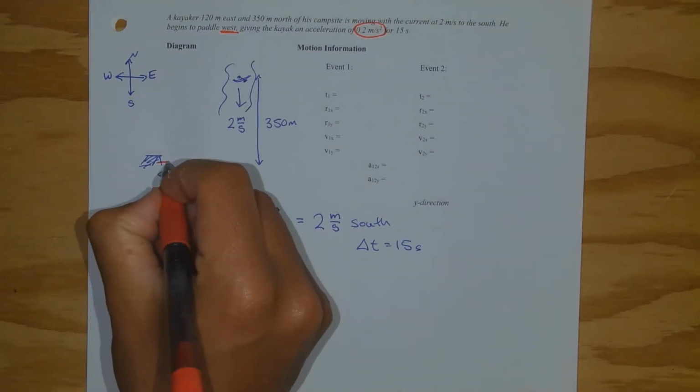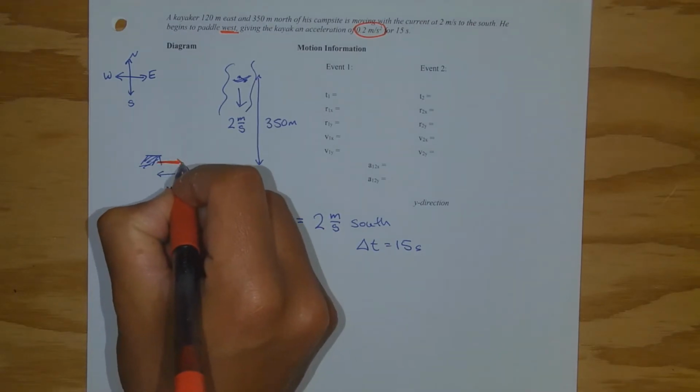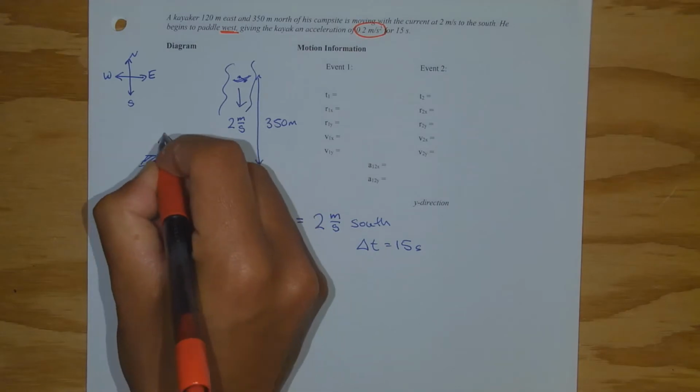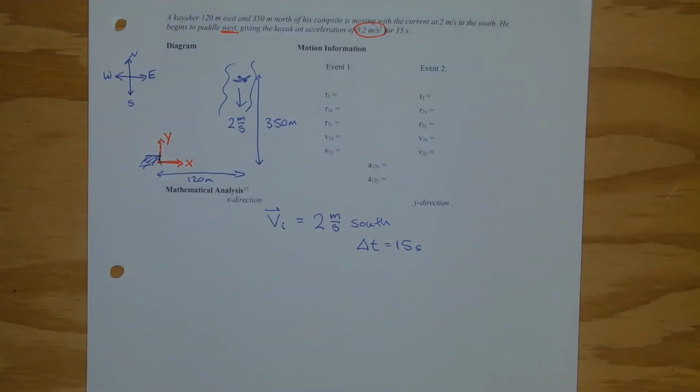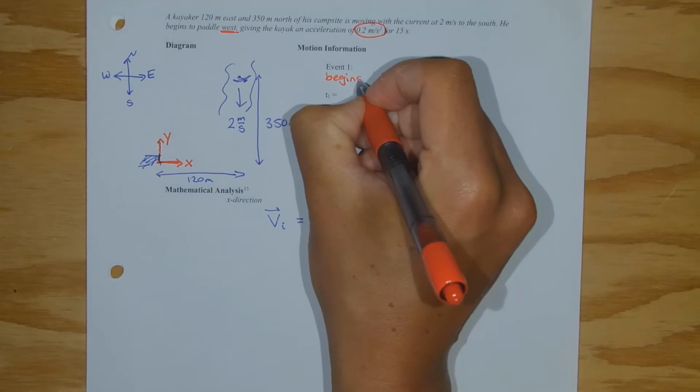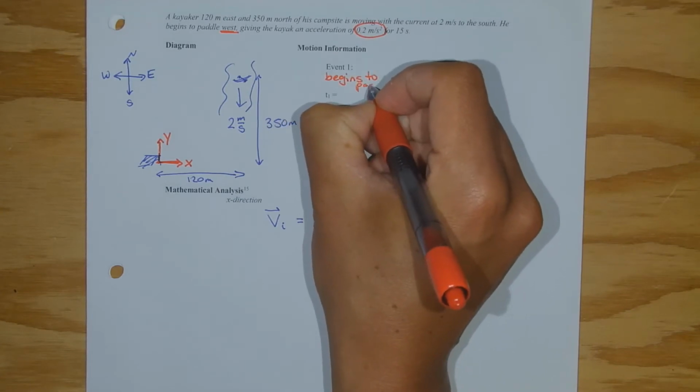Let's put the origin right at the campsite, which you do not have to do, but let's do that anyways. And say this is x, and this is y. Okay, now I can start filling in my table. And event 1 is at the moment the kayaker begins to paddle.